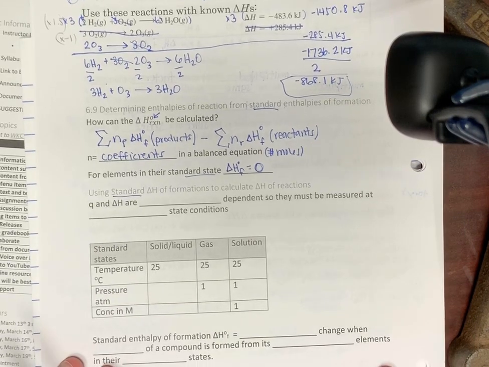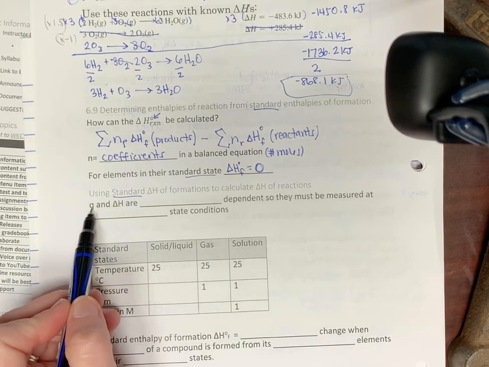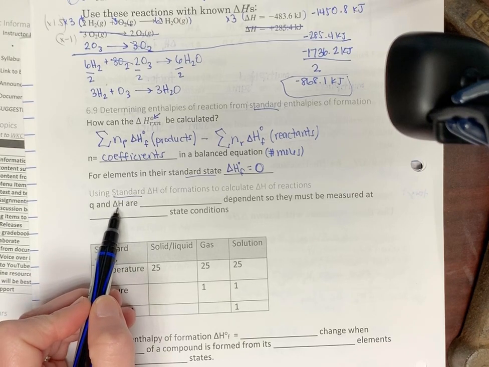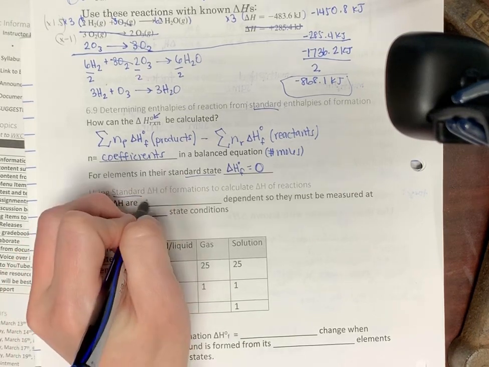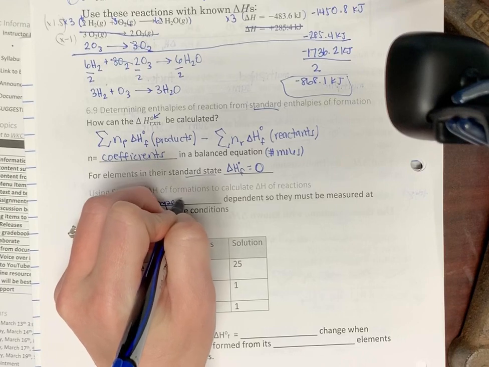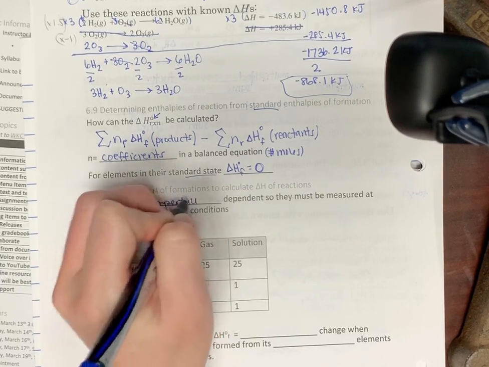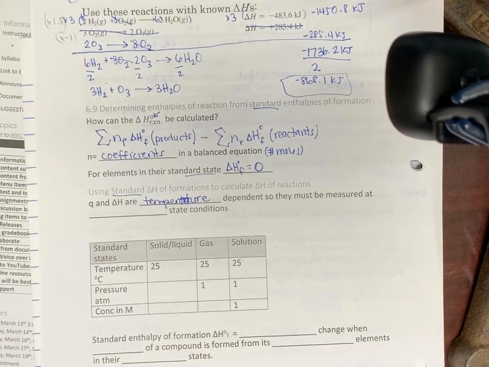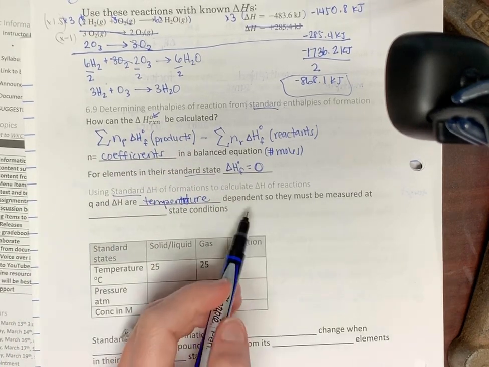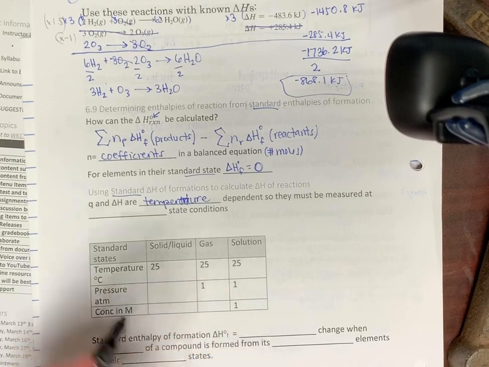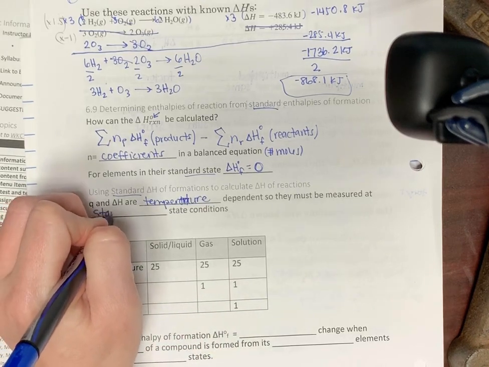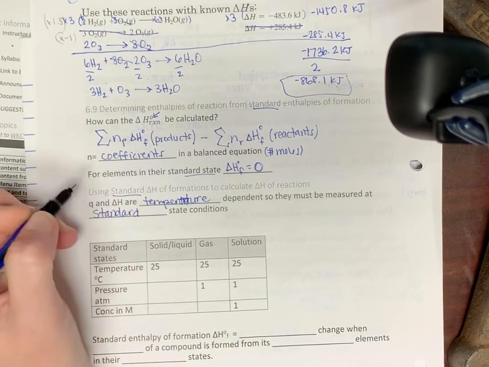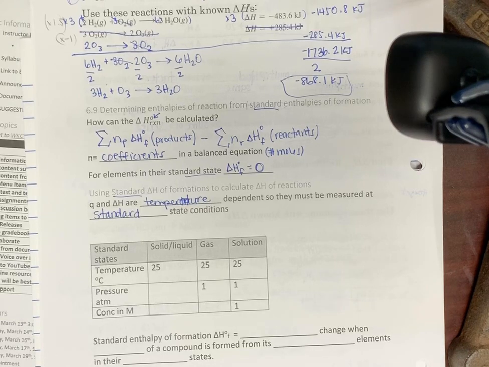So here's what we have to remember. Heat, Q, and enthalpy, delta H, they are temperature dependent. T-E-M-P-E-R-A-T-U-R-E, all right, temperature, can't spell, dependent. So we measure it at what we call standard conditions. So that would be like STP. We've already talked about standard conditions. We did that with gas laws.